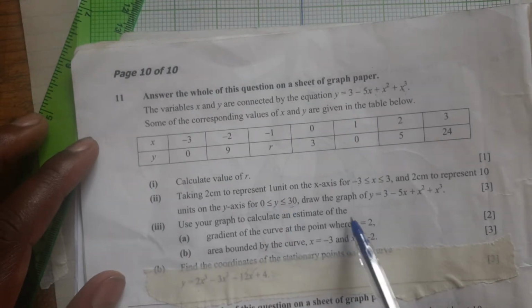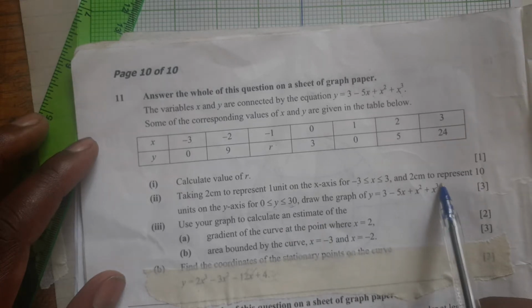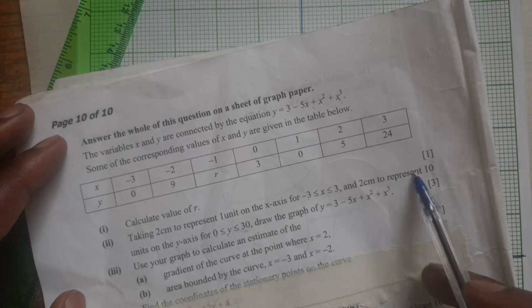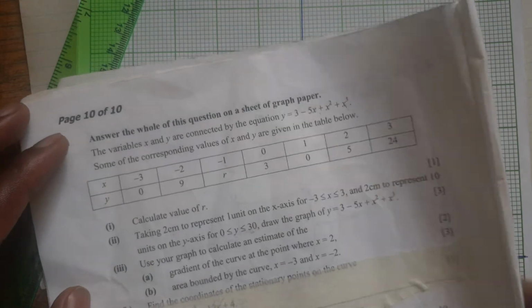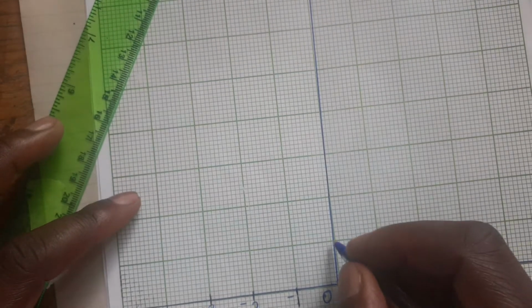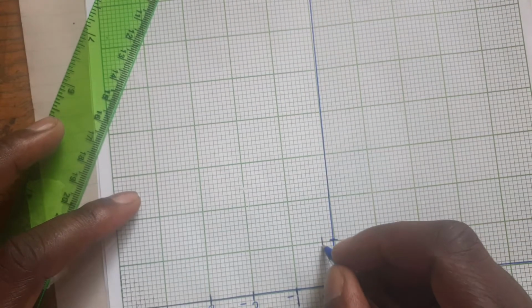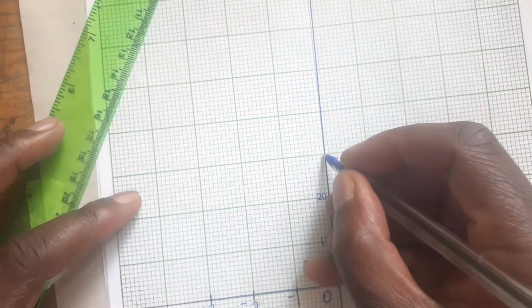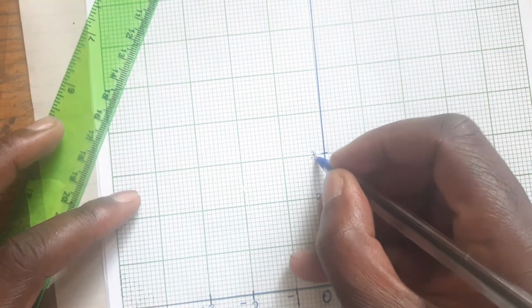Then we are told what? 2 centimeters to represent 10 units. 2 centimeters represents how many units? 10 units here. Okay? So I'm going to have 2 centimeters, 10 units, 2 centimeters, 10 units, up to 30.